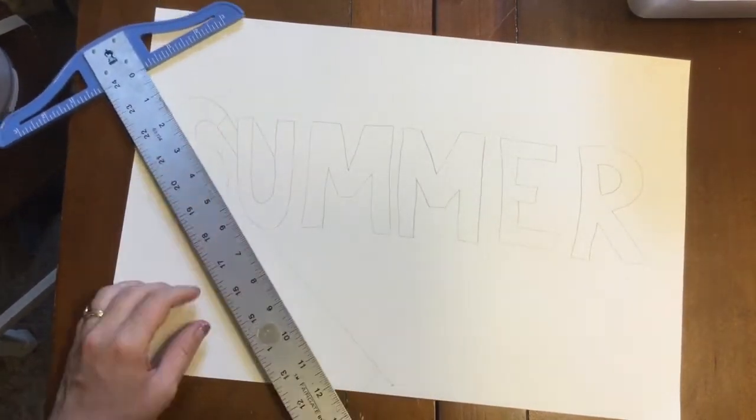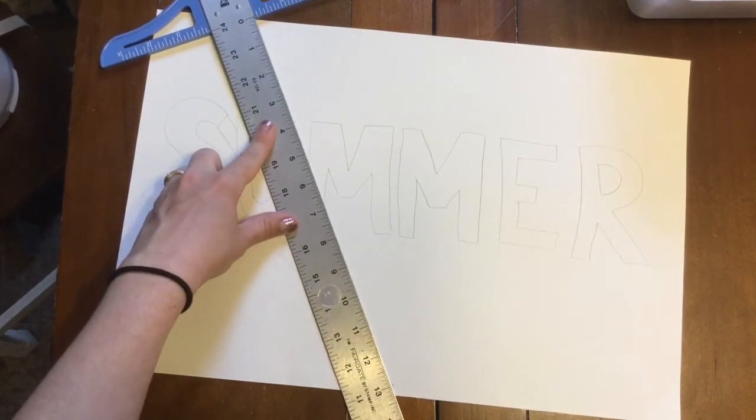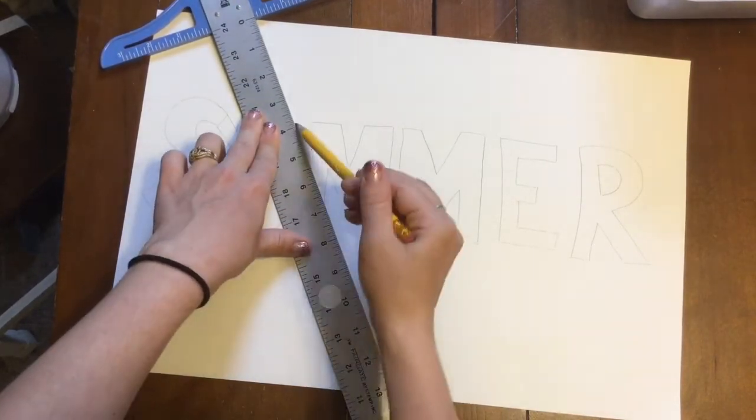If it's too challenging, just skip it and leave your word and your block or bubble letters, and that is fine too.